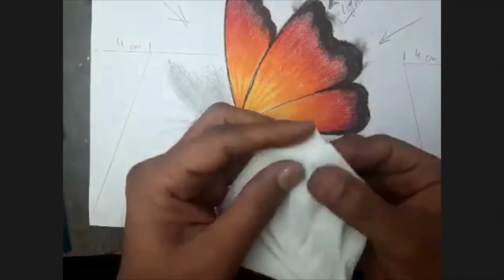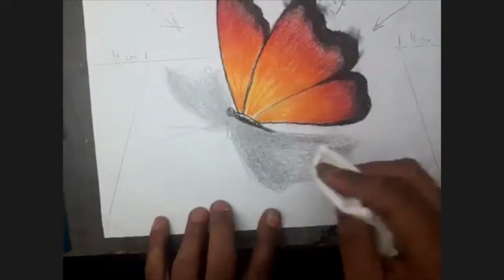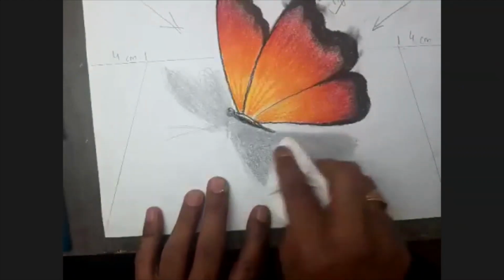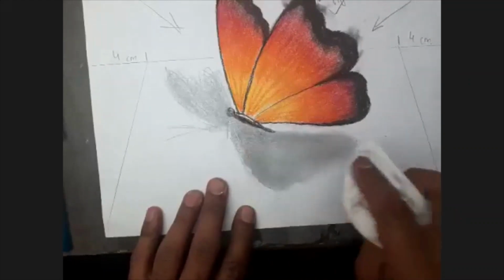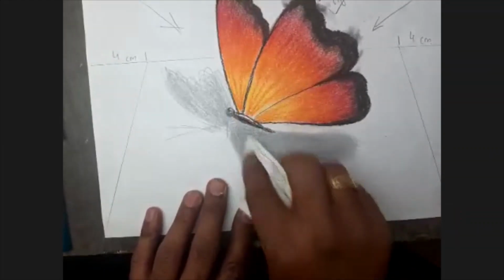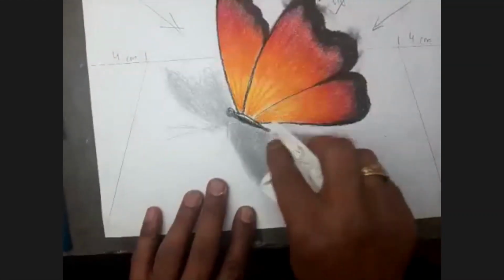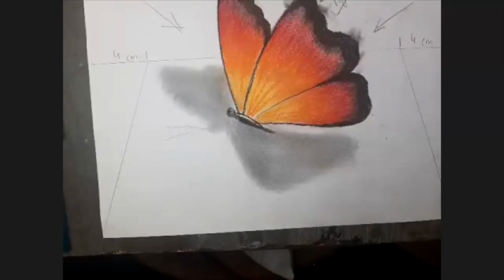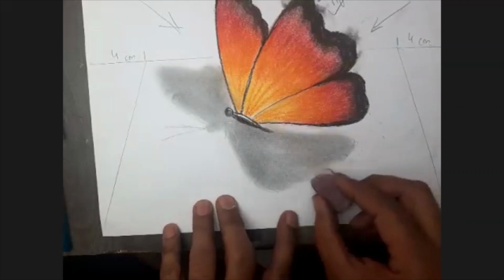Now with the use of tissue paper, fold it multiple times and hold it in your finger. Here you can also use an earbud, but the area is bigger, so we can use this to make it smooth. Rub it in small circular motion and make it smooth. So these edges should be blurred. Shadows should be smooth. If you find somewhere, you can erase it to make it proper shape. If not, then not needed.